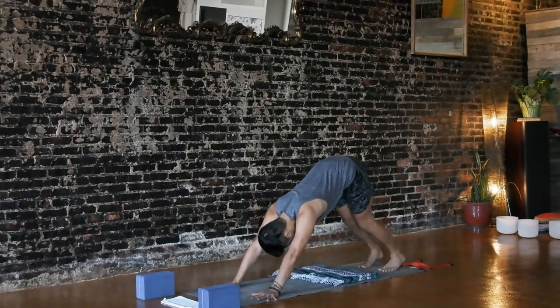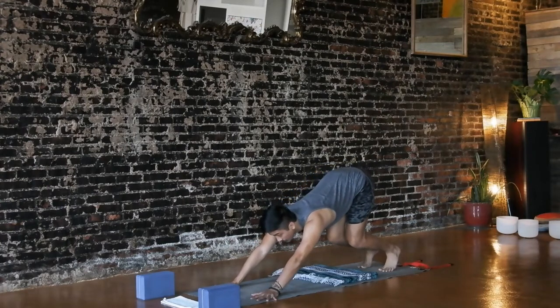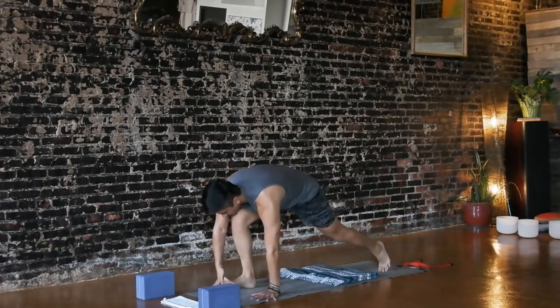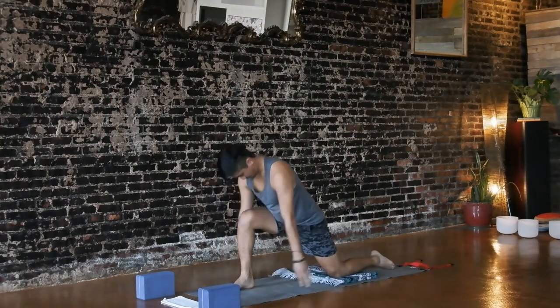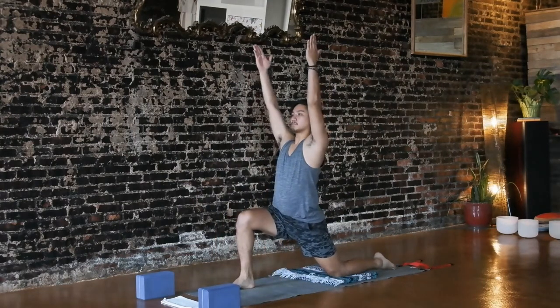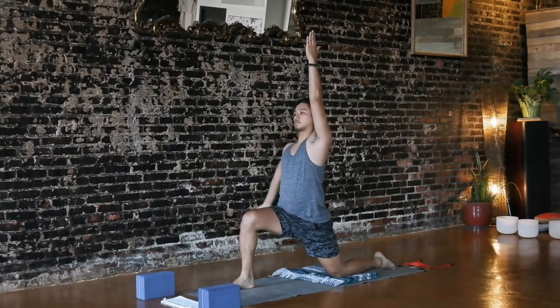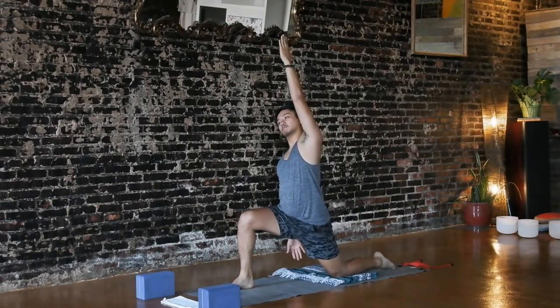Bend your knees, inhale, look forward. Exhale, step your right foot by your right thumb, take your time, lower your left knee to the floor. Inhale, come up to crescent pose. Exhale, right arm lowers, side lean to the right.